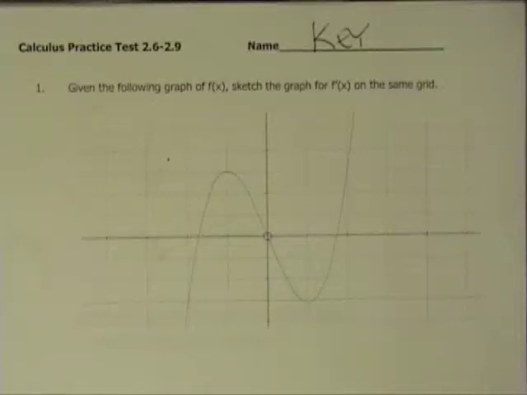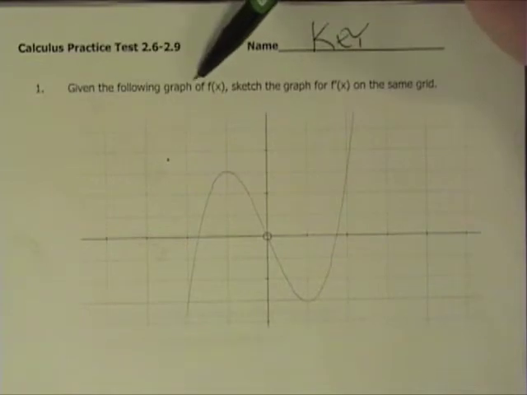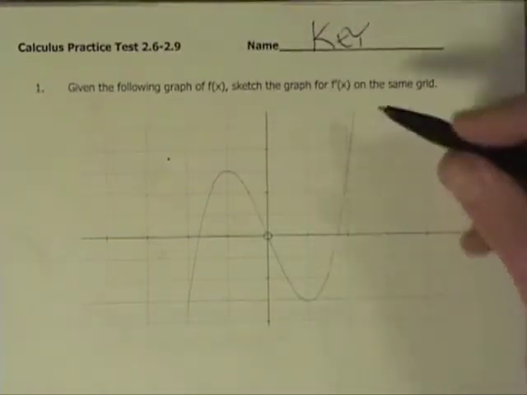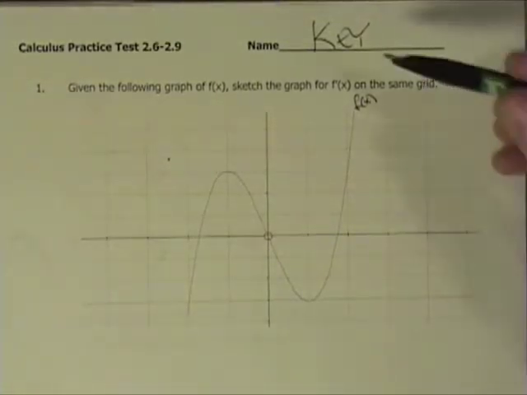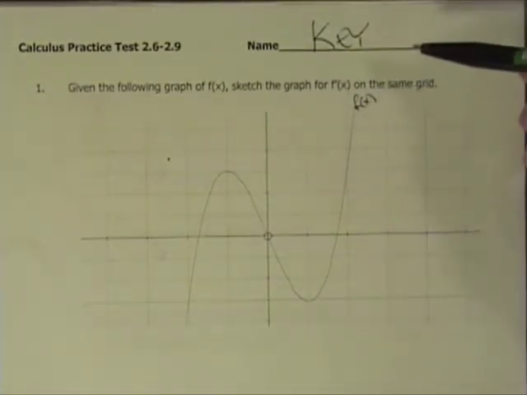Our answer key for the practice test, get right down to business. Given the following graph of f of x, okay, so this is the function f of x. Sketch the derivative, f prime of x, on the same grid.